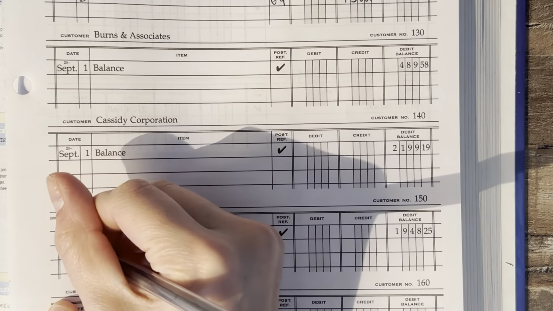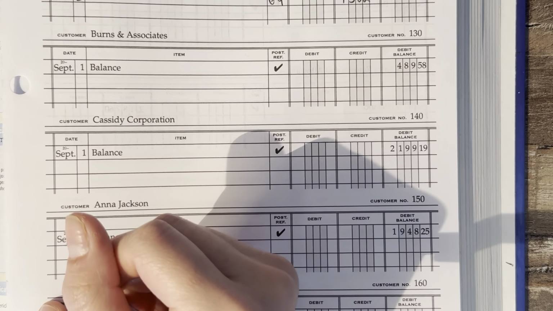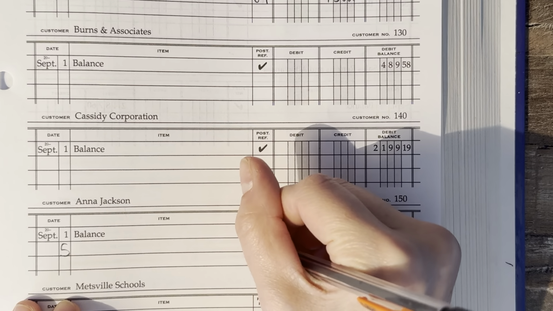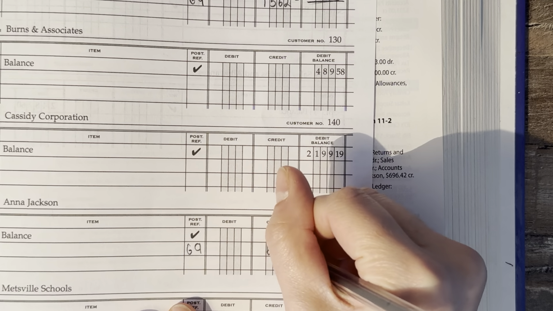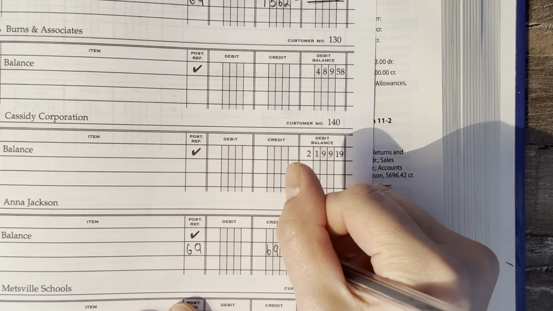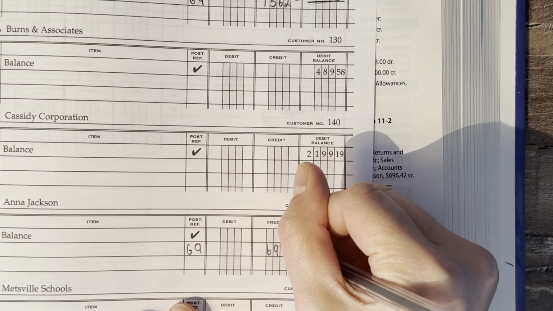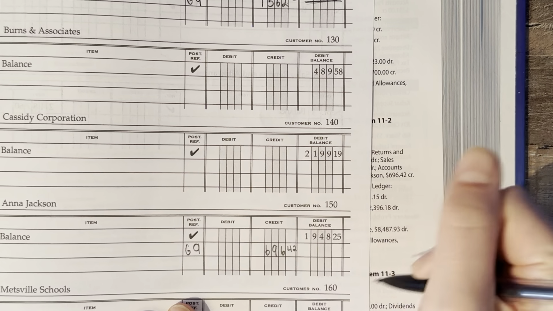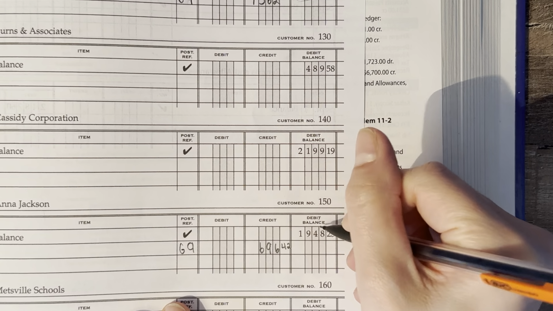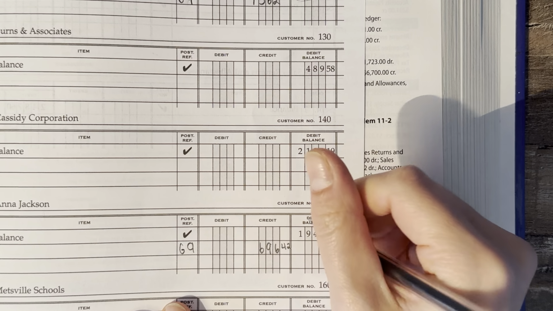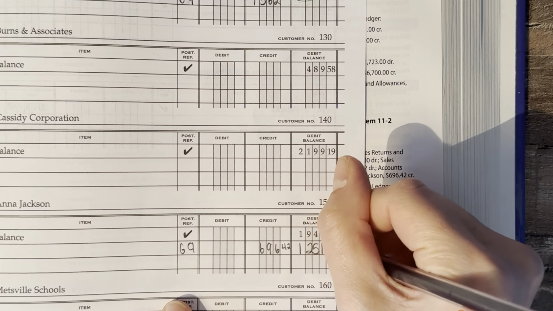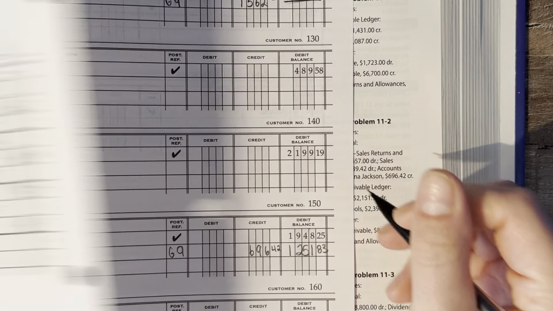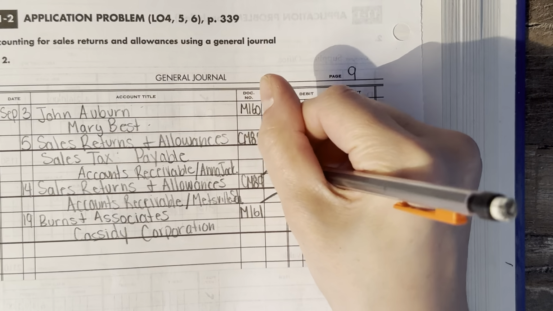We'll put the date, which is the 5th, and the post reference is G9. $696 is the credit, and 42 cents. If we have a credit entry, we subtract it from a debit balance, and we should get a total of $1,251.83. 150 is the customer number.